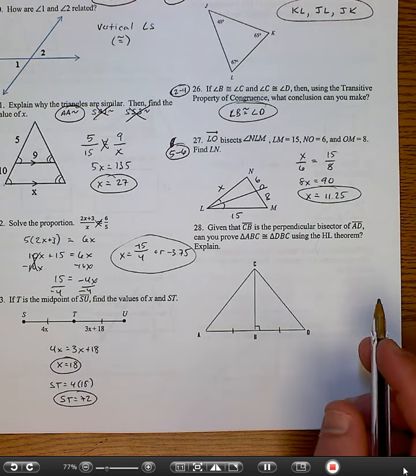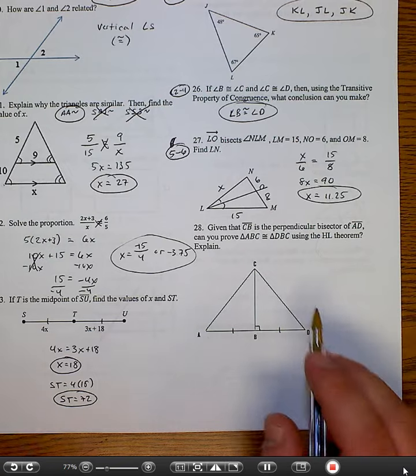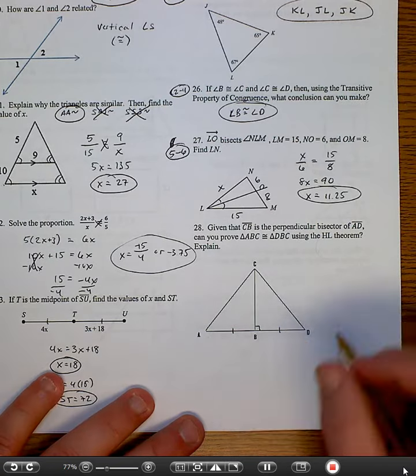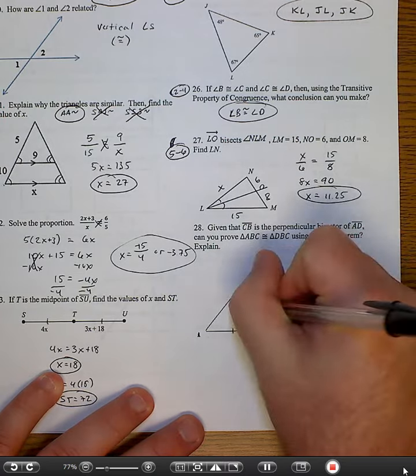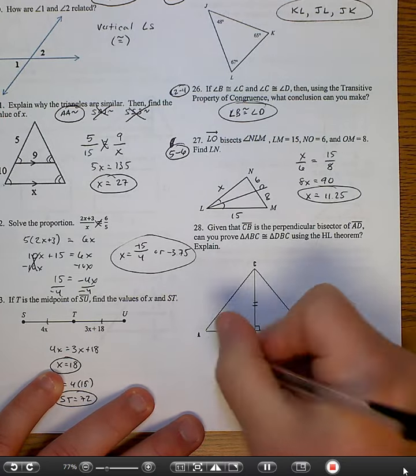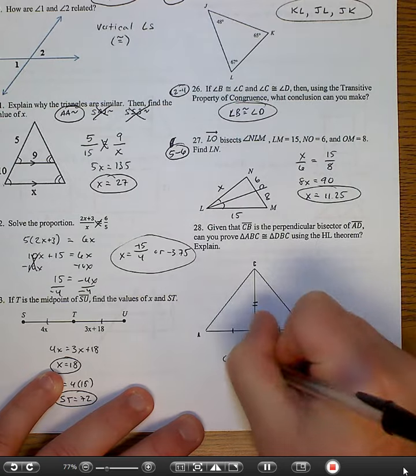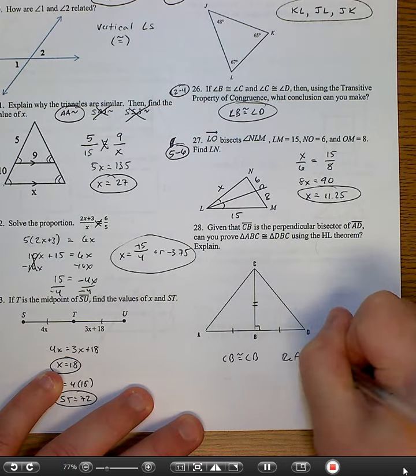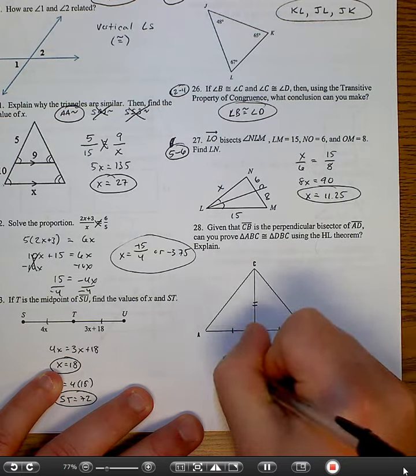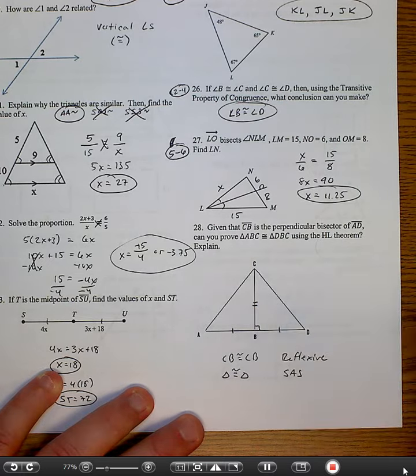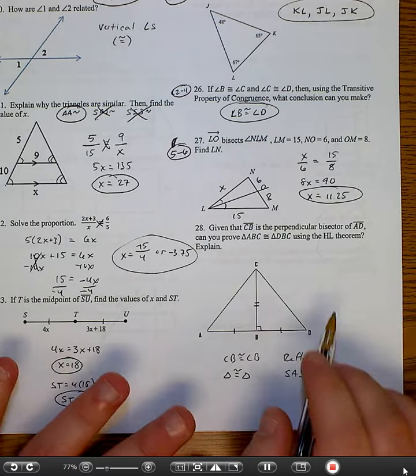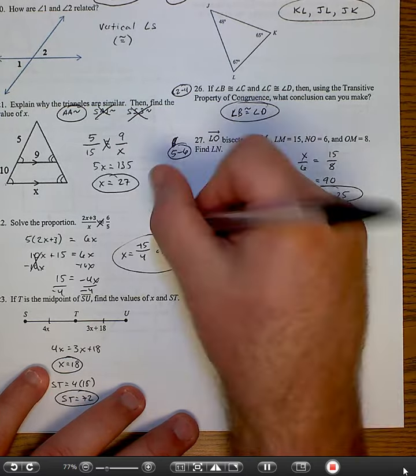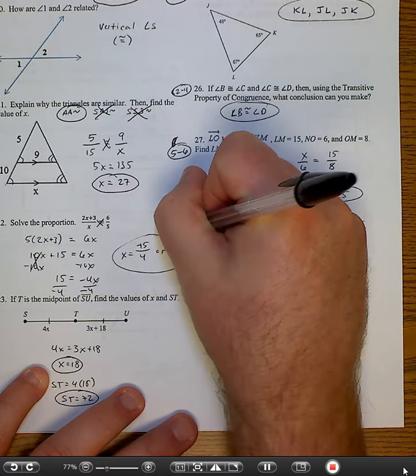Technically, you could. But the quickest way to prove these two triangles congruent would be saying that CB is congruent to itself by the reflexive property. But then the triangles are congruent because of side-angle-side, not HL. You could technically get to the HL theorem, it just wouldn't be the most direct way. So this one was Unit 4, Lesson 5, which was the HL theorem.